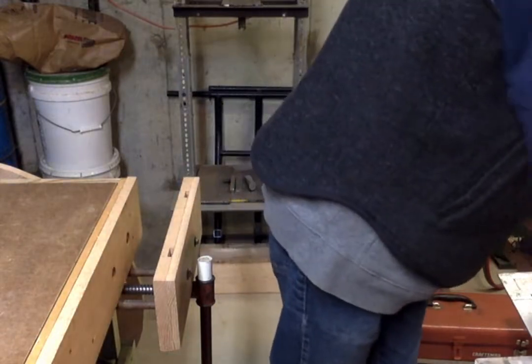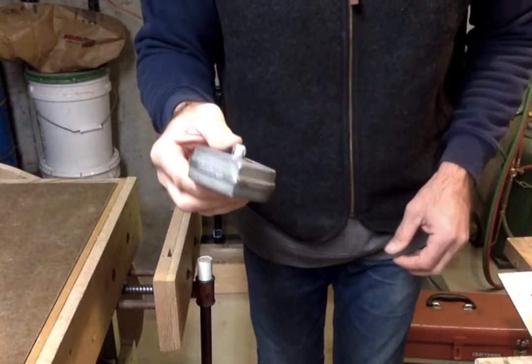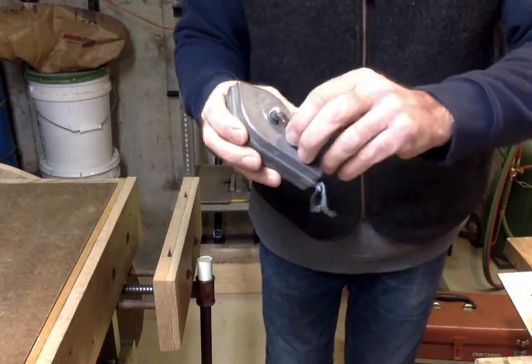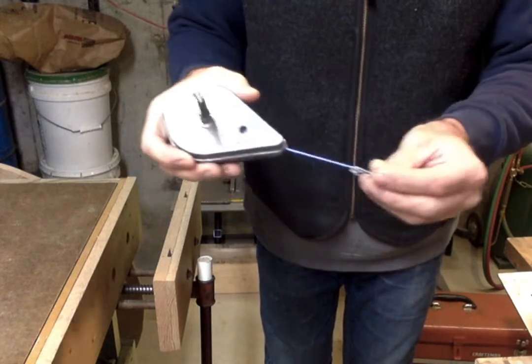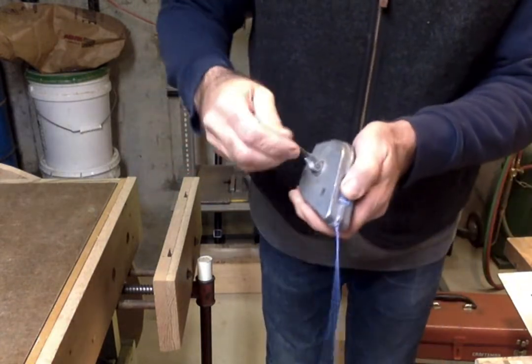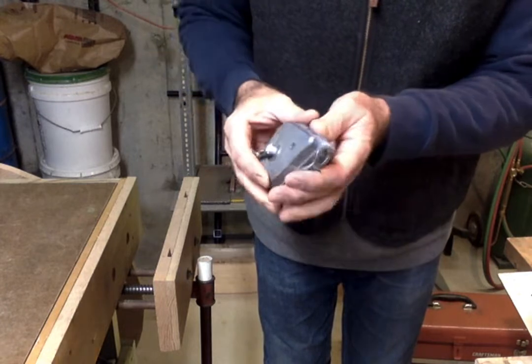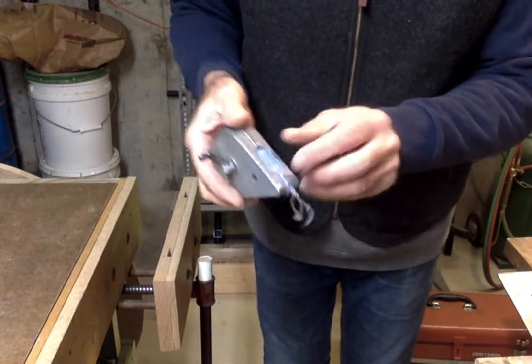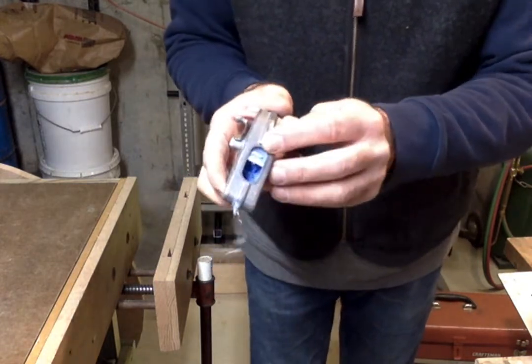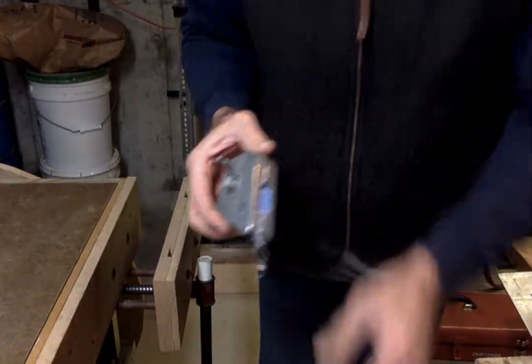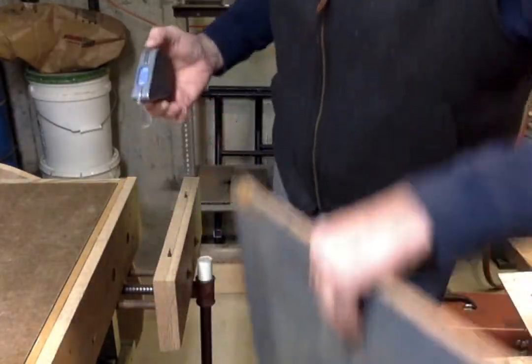And this one here, this is called a chalk line. It's got a string, and it's got a little crank so you can crank the string back up in there. It has a hook on the end of that string, and it's filled with chalk dust. This would be used for marking lines. Let me demonstrate that on this piece of wood here.